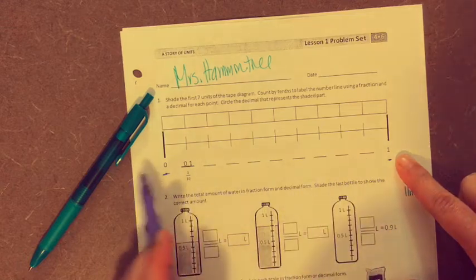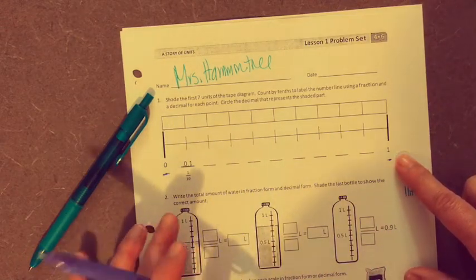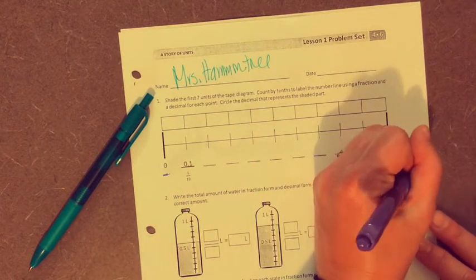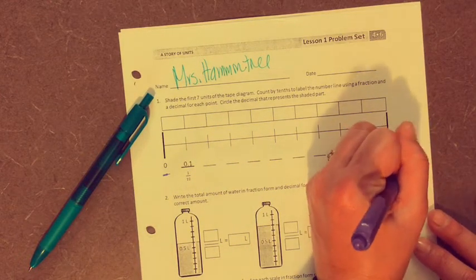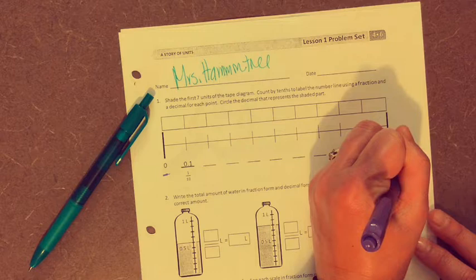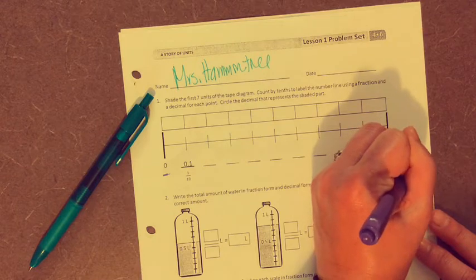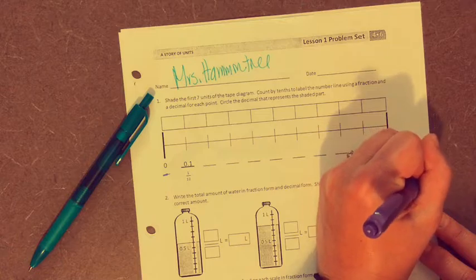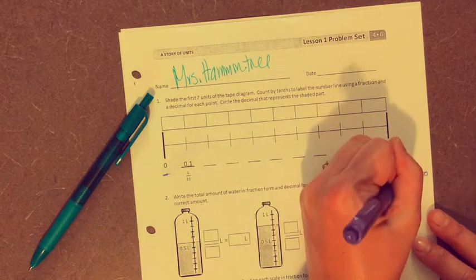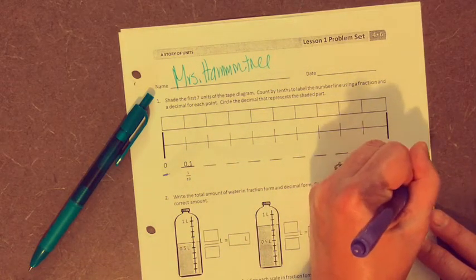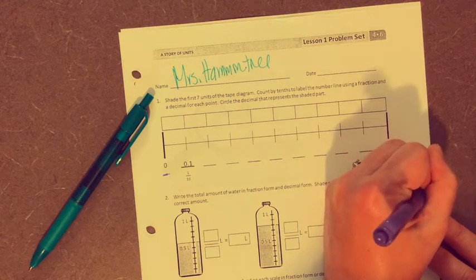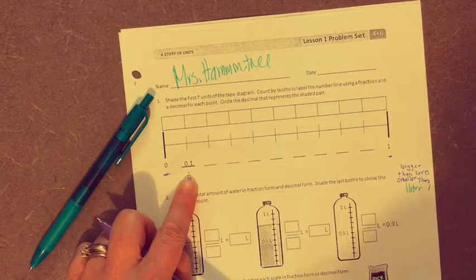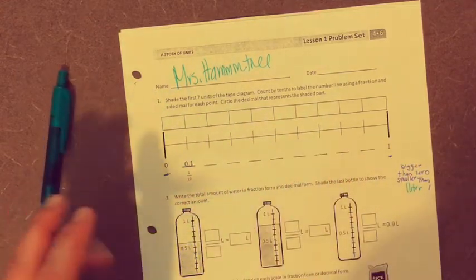All of these numbers here in the middle are going to be bigger than 0, but smaller than 1, okay? And then they give you the first answer. So it's a number line essentially.